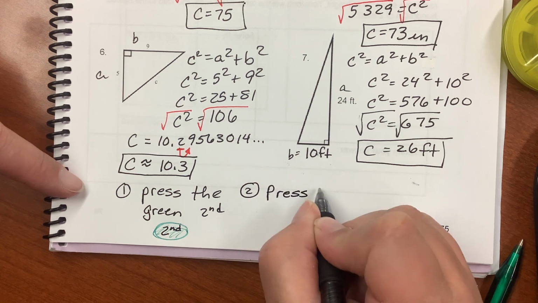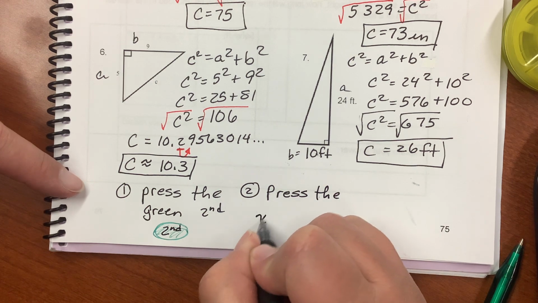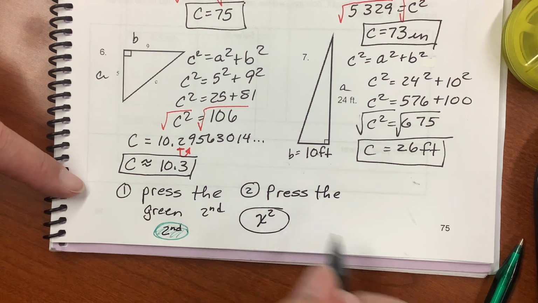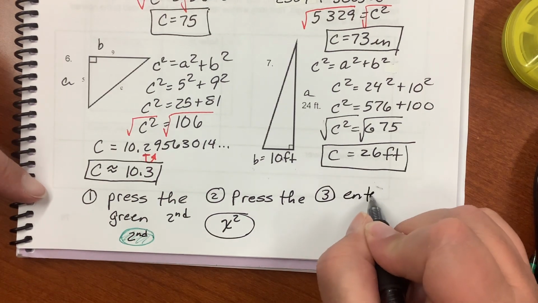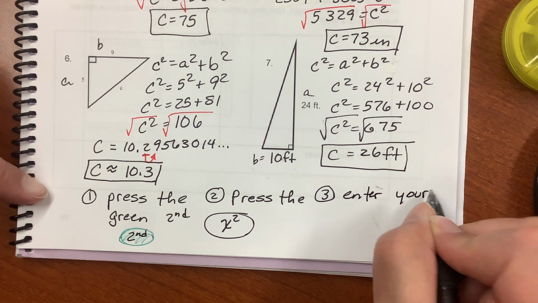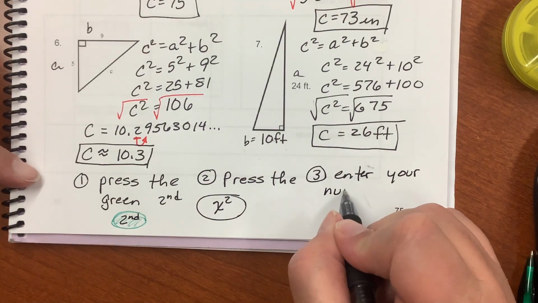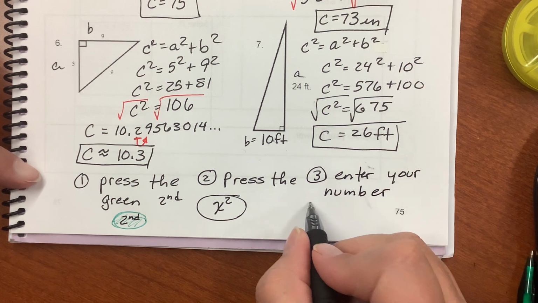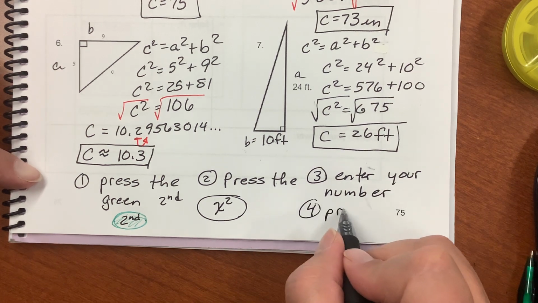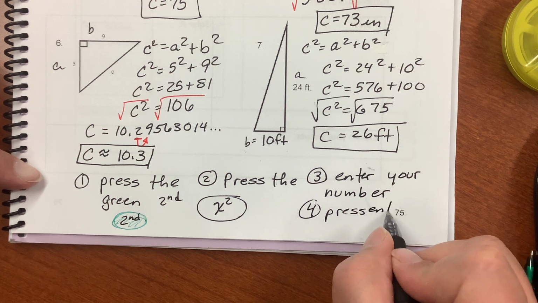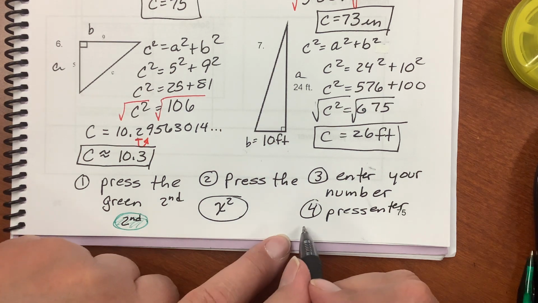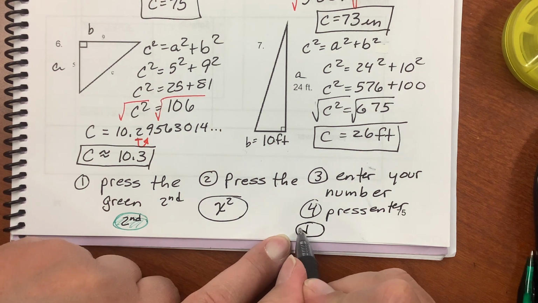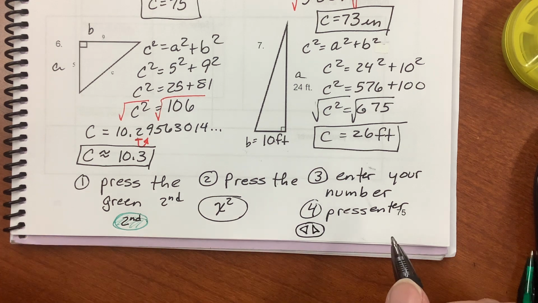Press the X squared, which just looks like X squared. 3. Enter your number. And 4, press enter. You may have to press the double arrow key or not. So you might need to press that double arrow key to get a decimal. But good luck. I'll talk to you soon.